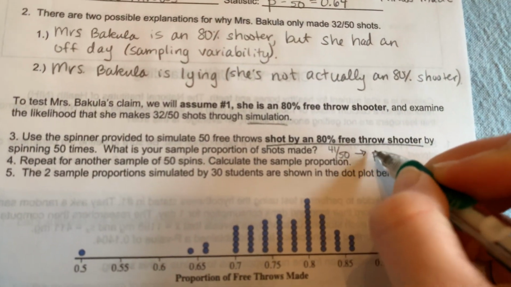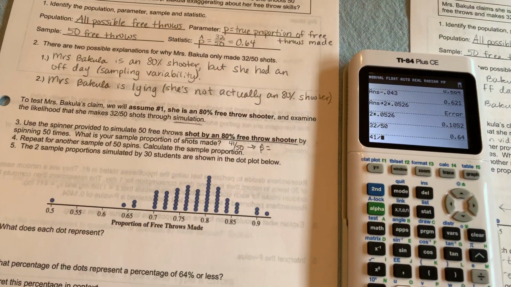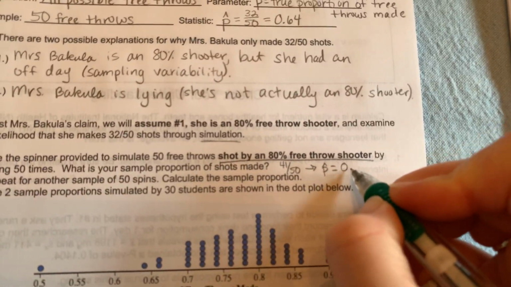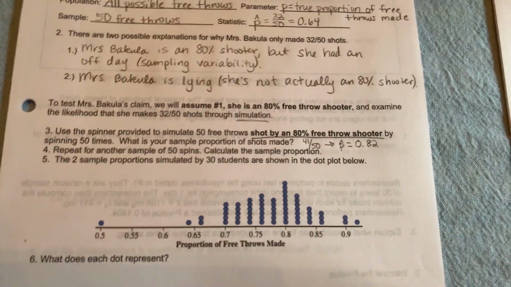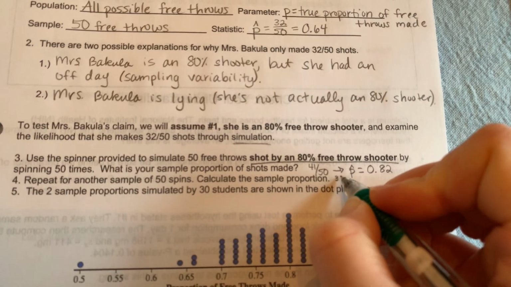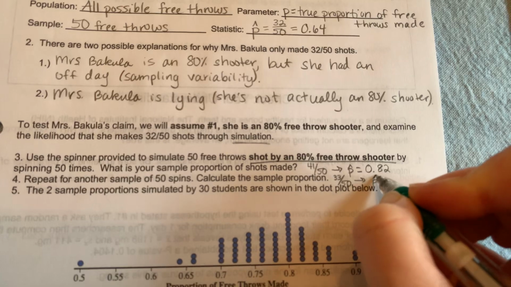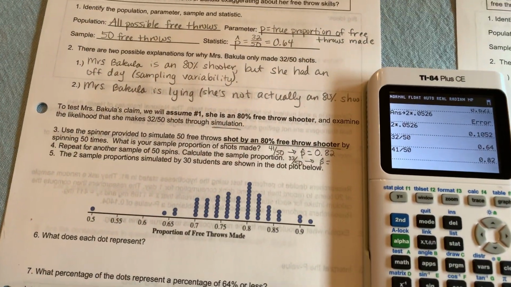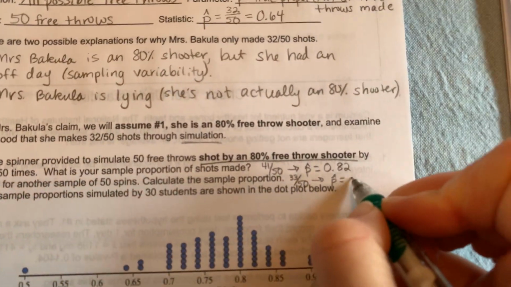So I'm going to convert that to a sample proportion. 41 divided by 50. Okay, so I get 0.82. And then the second time that I went through another 50 spins to indicate another 50 shots, I only got 33 out of 50, which gives us a sample proportion value. Let's see, it's really close to our original one. 33 out of 50 is 0.66. Okay.